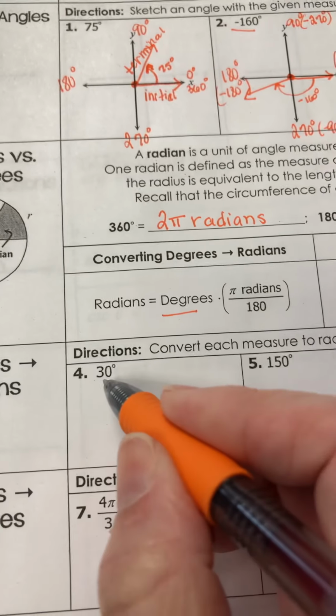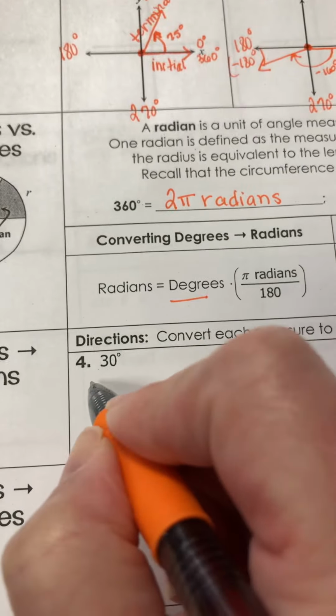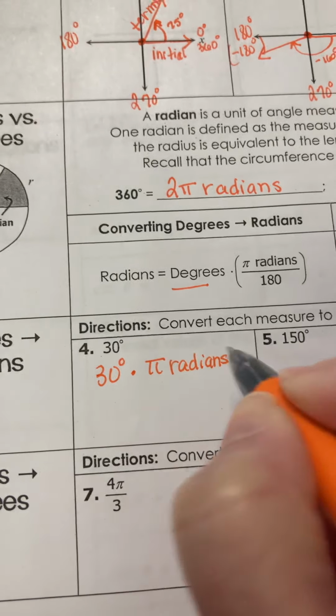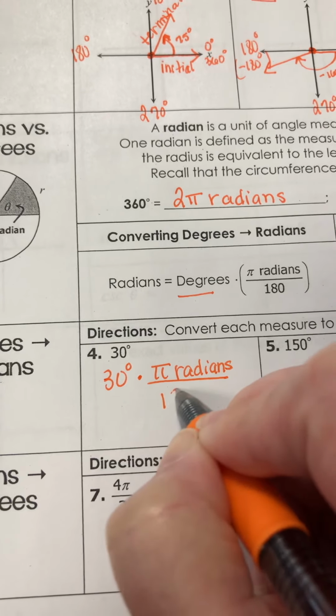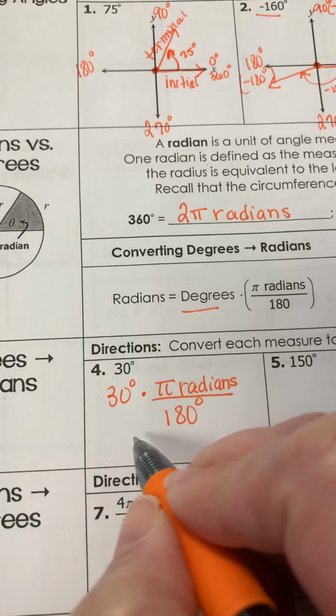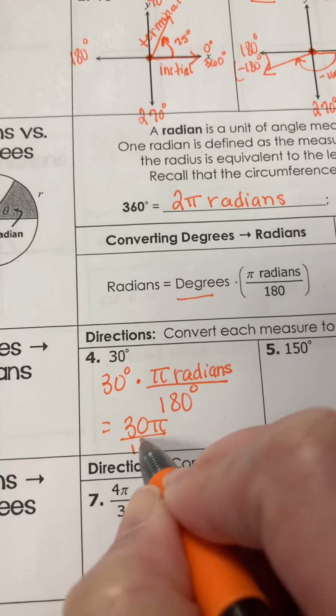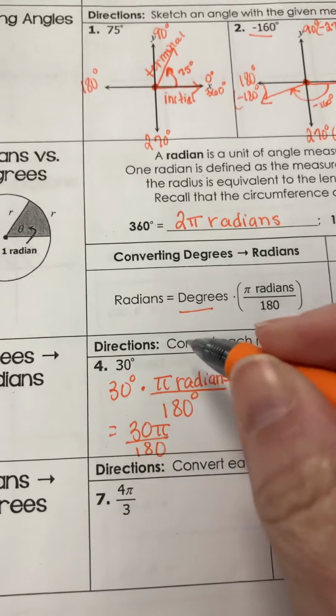Okay, so we have 30 degrees, and we want to convert it to radians. So we'll take our 30 degrees, and we'll multiply it times pi radians over 180. Okay, so that's actually going to give me 30 pi over 180.